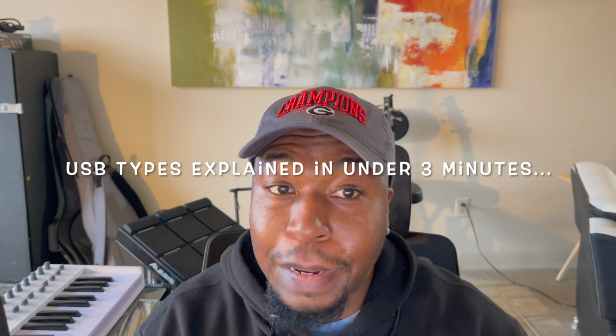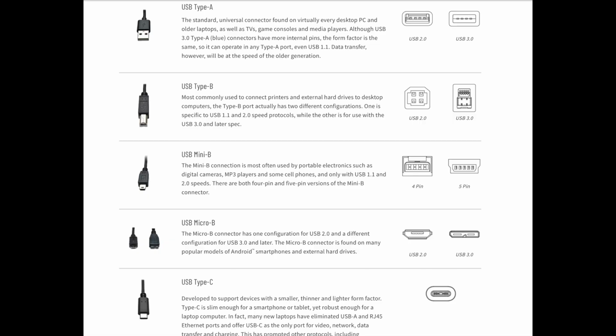All right, guys, let's start by saying that there's a ton of tech specs associated with USB that we won't get into for this video. I want to talk about how to quickly identify which type of USB you have and which version or generation you have. So there's a few widely used types of USB: Type A, Type B, and Type C.